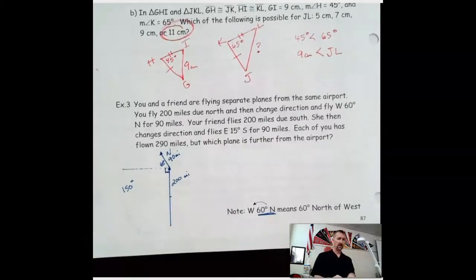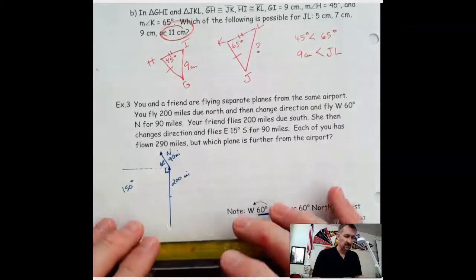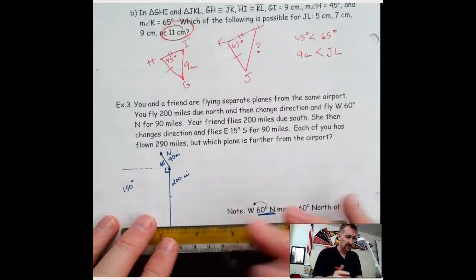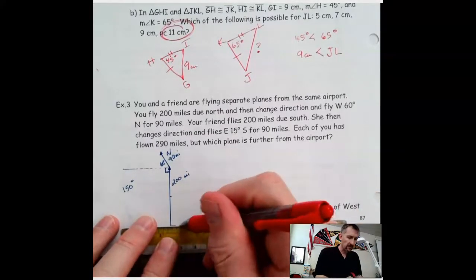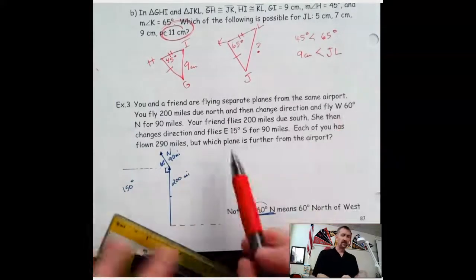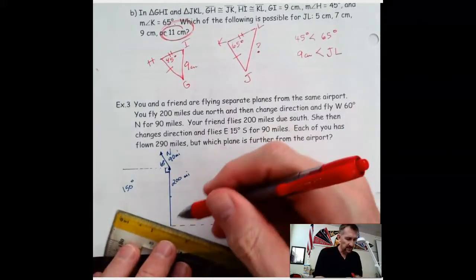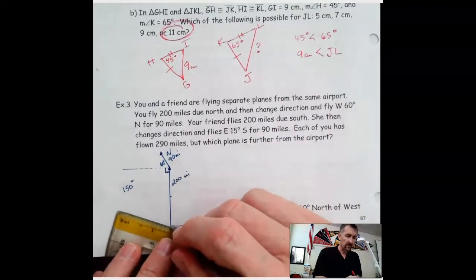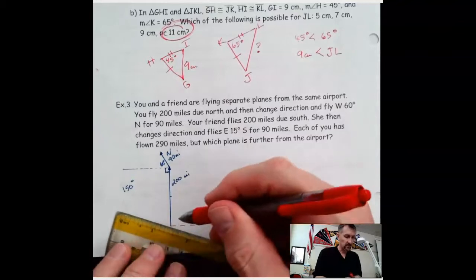Okay? Your friend flies 200 miles due south, and then she changes direction, flies 15 degrees south of east. Okay. 15 degrees south of east for 90 miles.